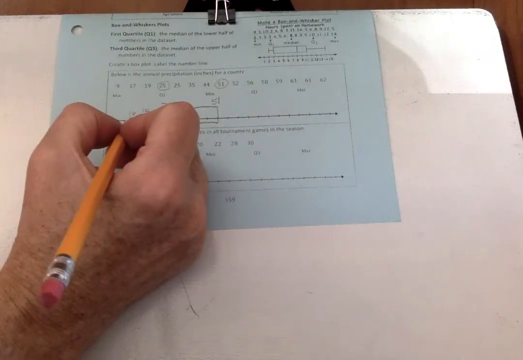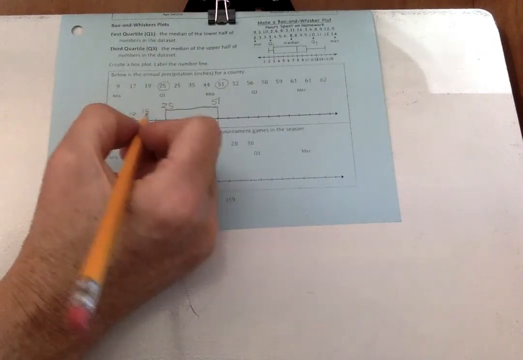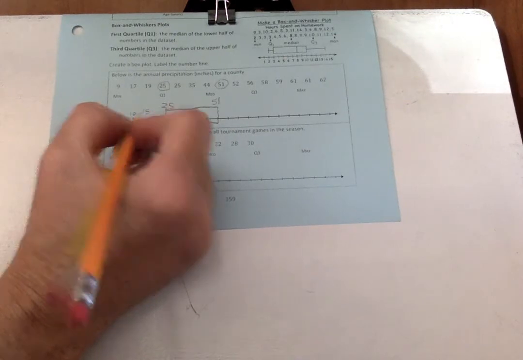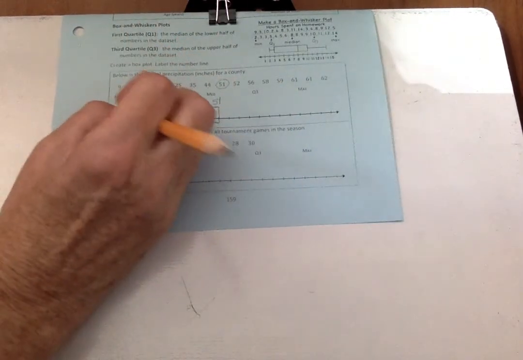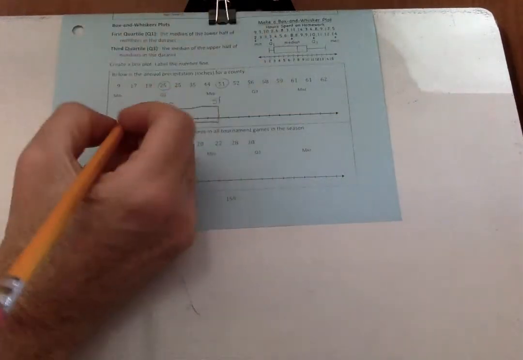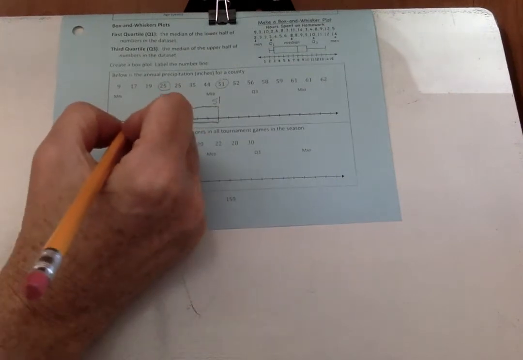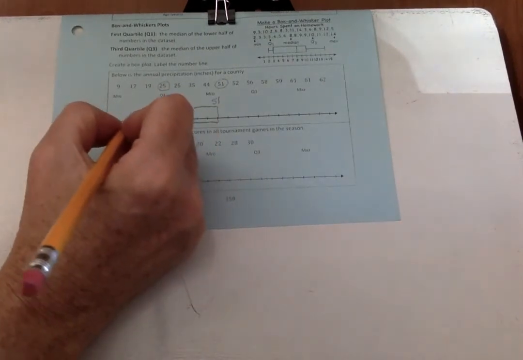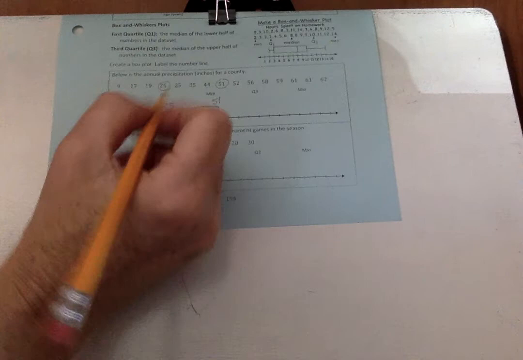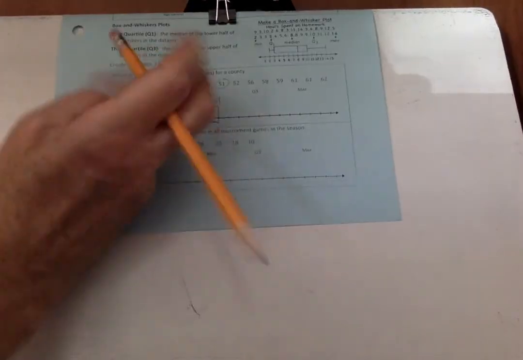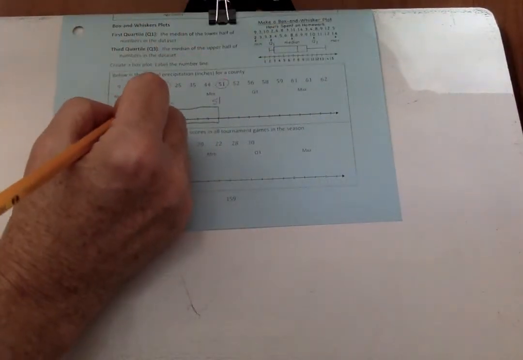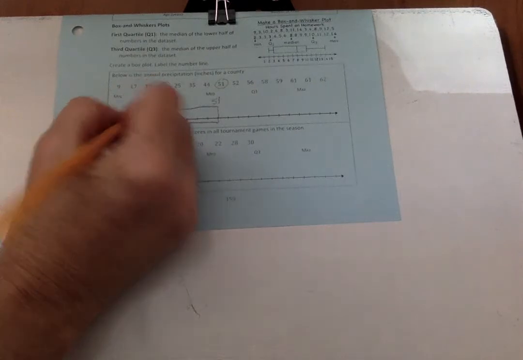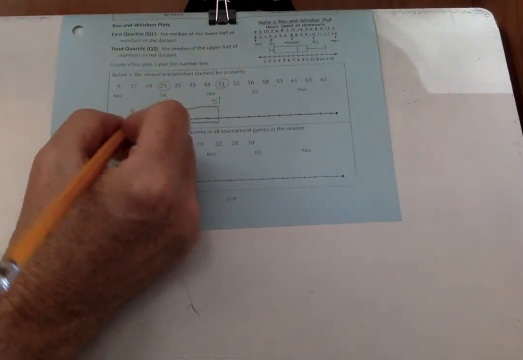So 9 is going to be right here below 10, and we don't need that line there. So 9 is going to be the front whisker here, and we're going to draw it to the box. I'm going to put 10 down there because it's in the way, because we must write number 9 here. So we know that's where the whisker is, the lowest number.